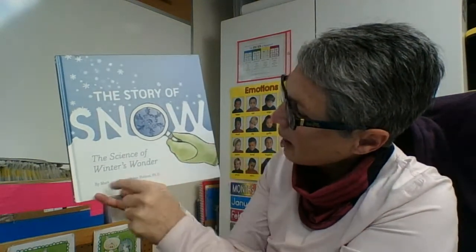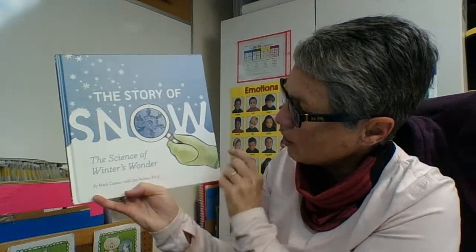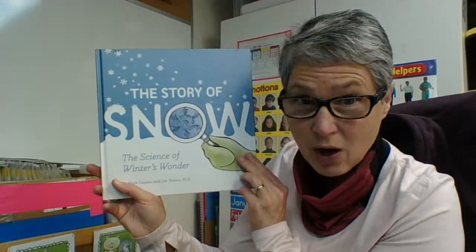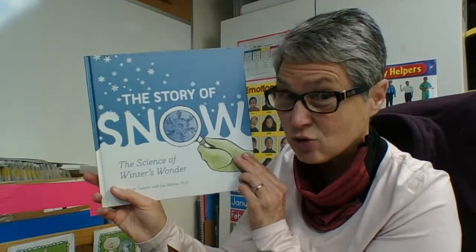And it's called The Science of Winter's Wonders. And it was written by Mark Cassino with John Nelson. So there were two authors in this story. Let's find out the story of snow. Pretty interesting stuff.